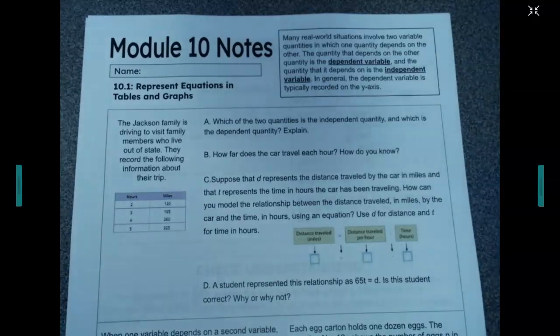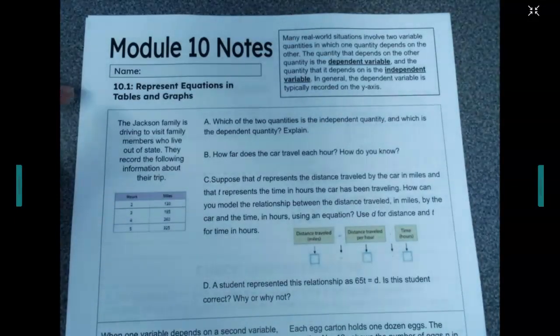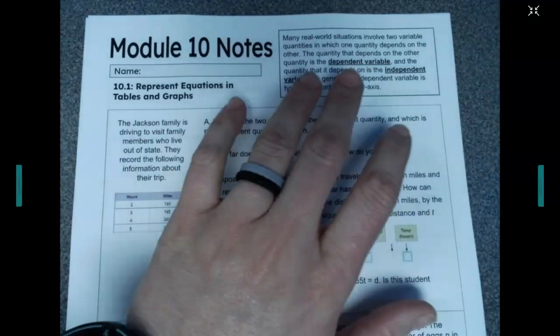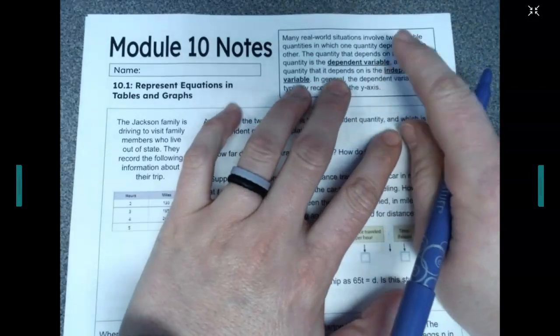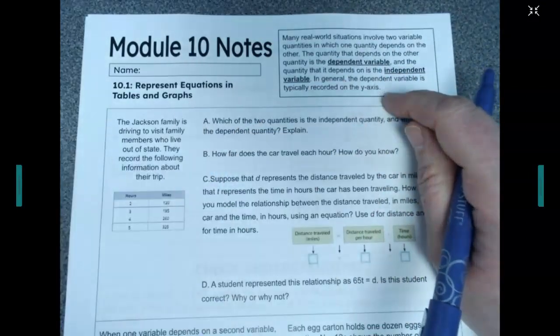This is Module 10, the very beginning of it, and this is going to be Module 10, Lesson 1, Represent Equations in Tables and Graphs. We're going to take a look right up here at our vocabulary from this lesson.